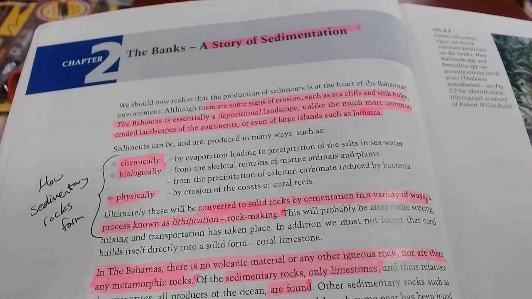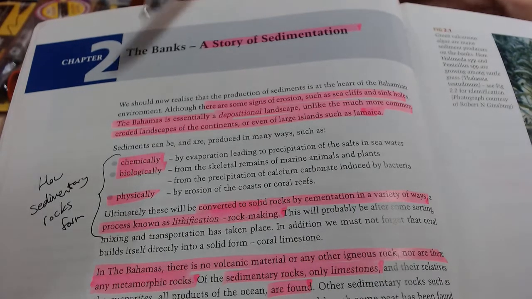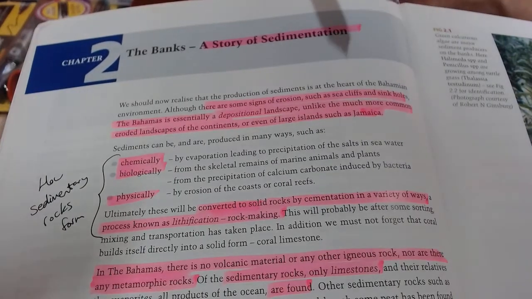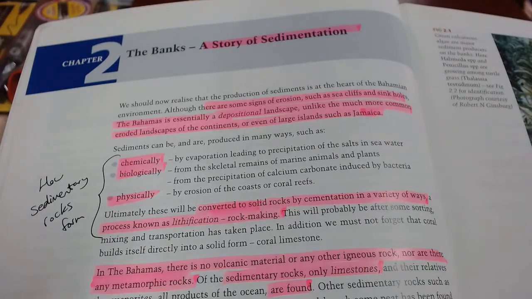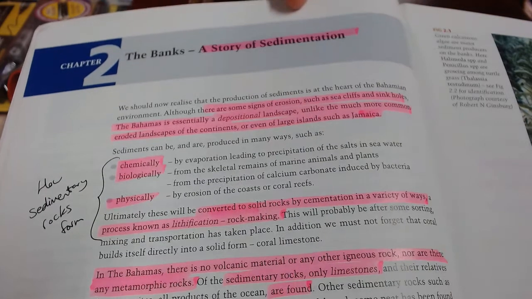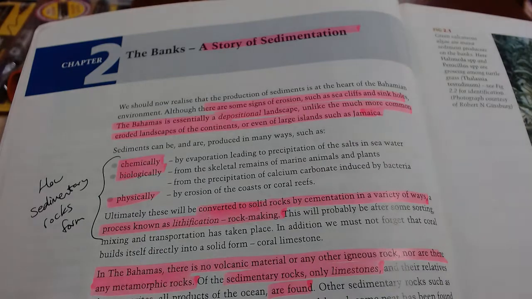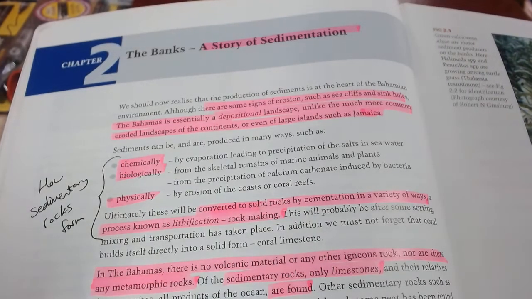First thing is, although there are signs of erosion, such as cliffs and sinkholes and blue holes and so on, the Bahamas is essentially a depositional landform or landscape. It's made mainly of deposition of sediments. We're going to look at how those sediments were deposited first in the ocean and then came to breach the surface.